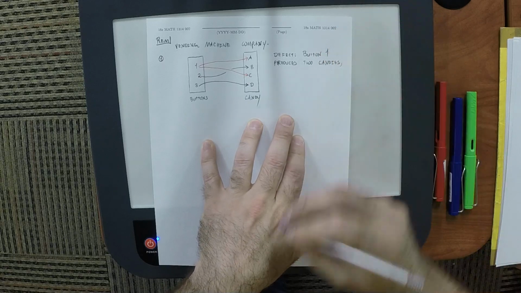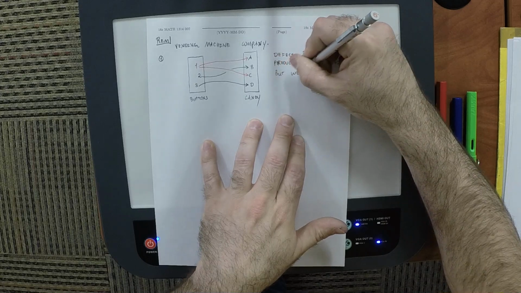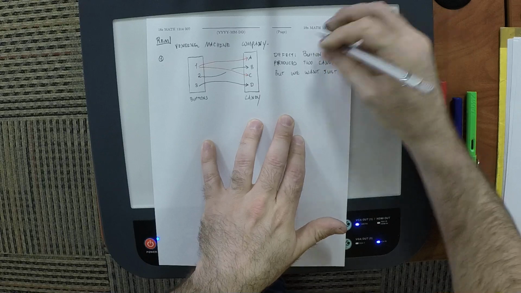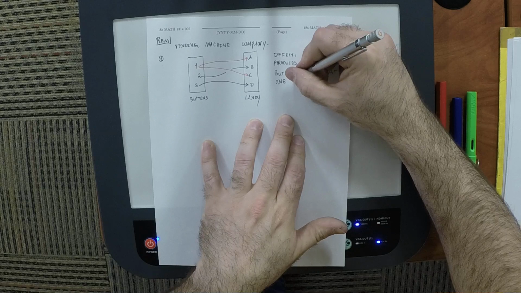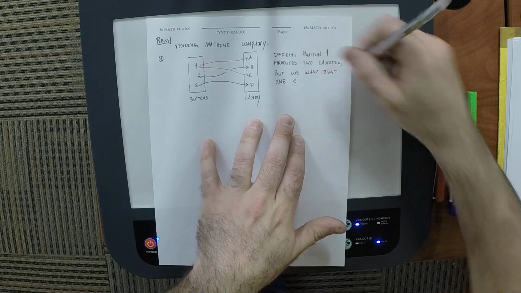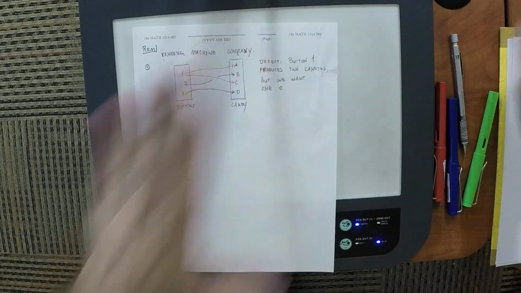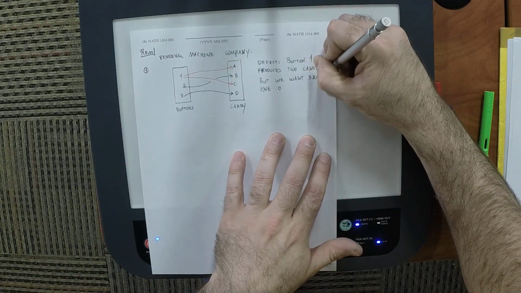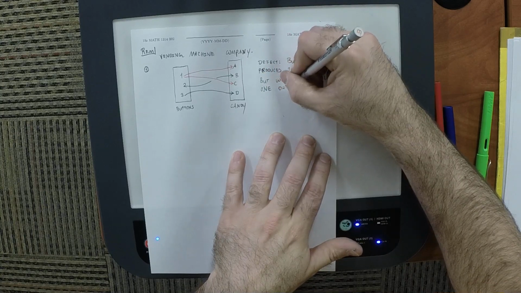But we want exactly one output for every button.